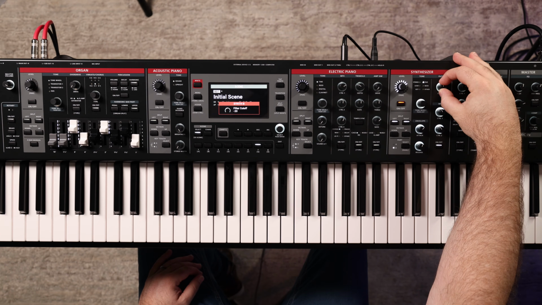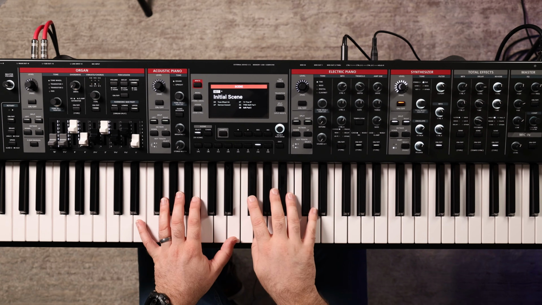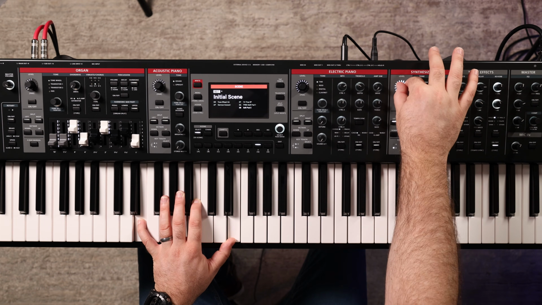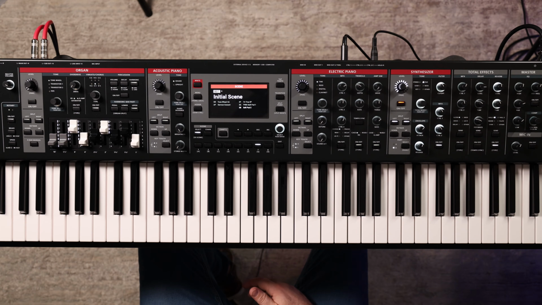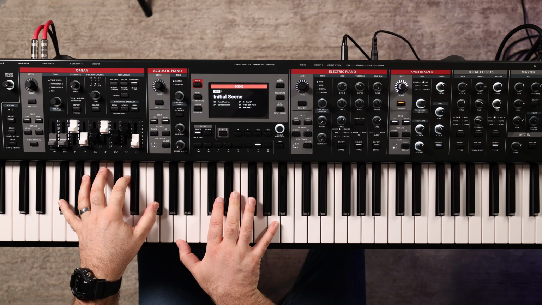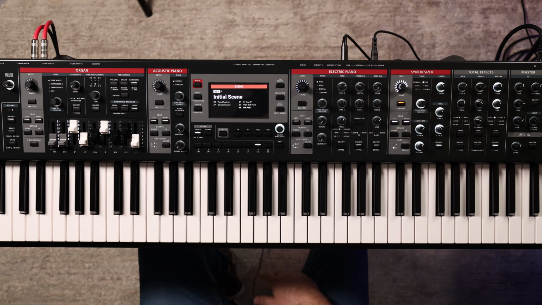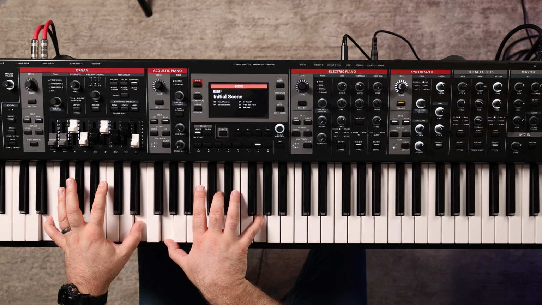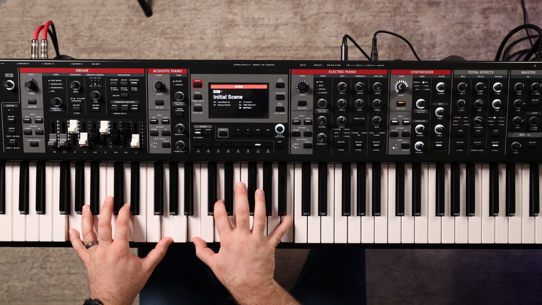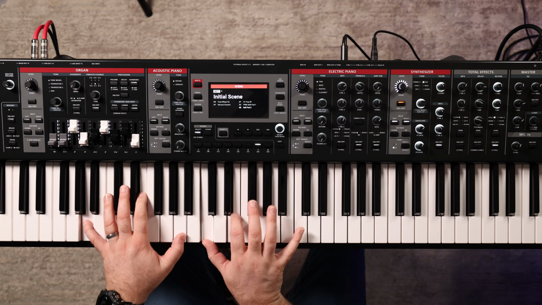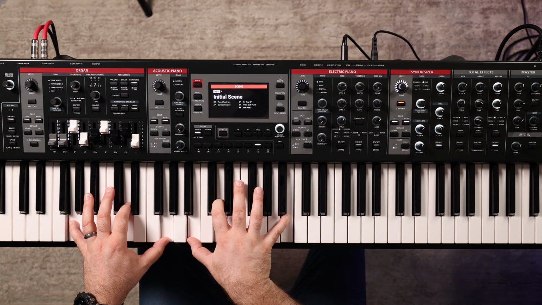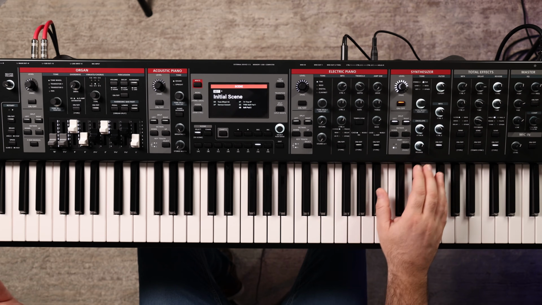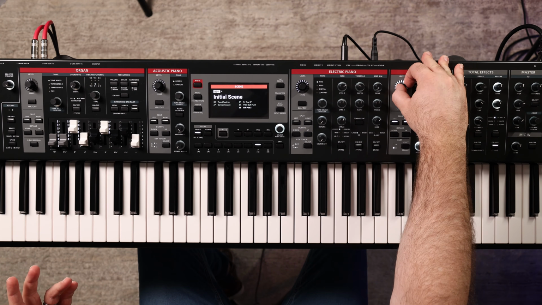I'm gonna bring that maybe a -20 on there. And then we can compensate. So we've pulled it way back so it's not as bright. But you'll notice it almost has a slight warble to it. That sounds really beautiful in itself. We'll bump the volume up a little bit more.